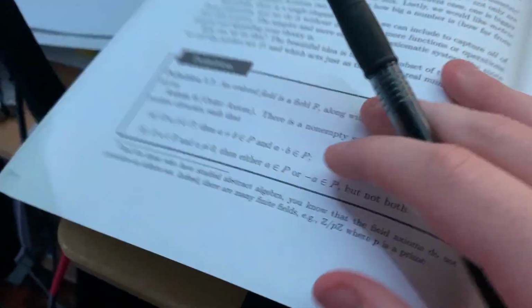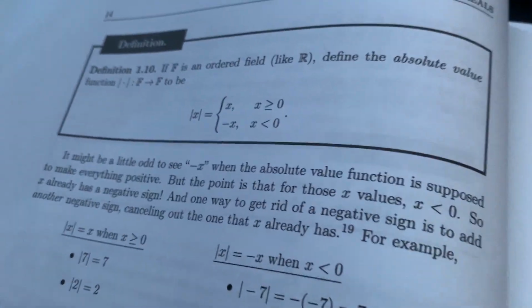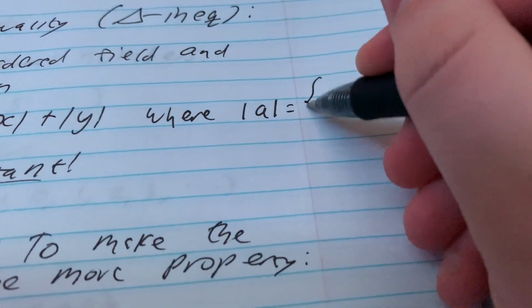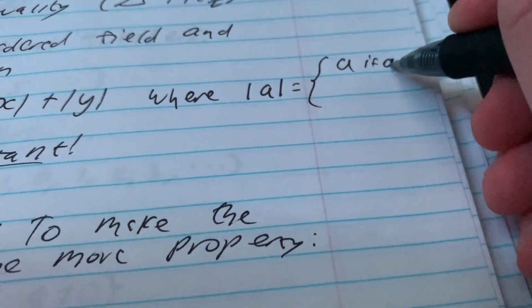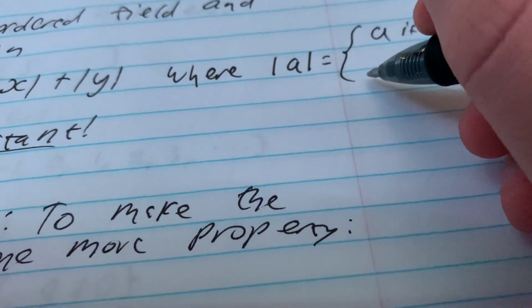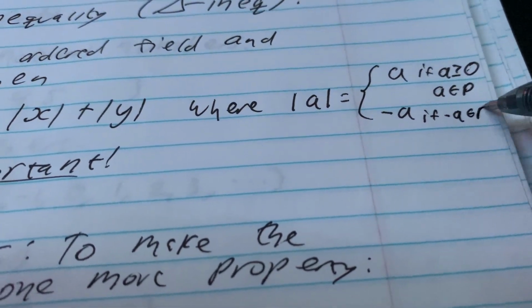an element A, I'm actually curious, how does the book define absolute value? Is it the square root of A squared, or is it, they do it this piecewise way, okay. Where the absolute value of A equals A if A is greater than or equal to 0, if A is in the positives, I guess, or the opposite of A if the opposite of A is positive.